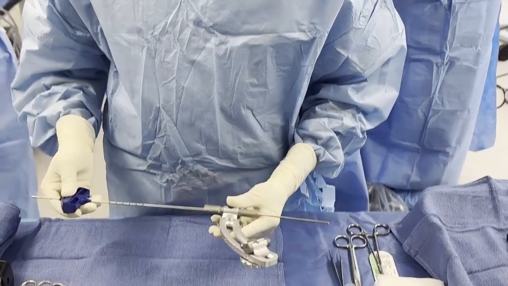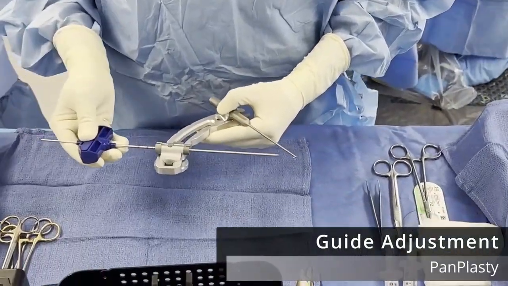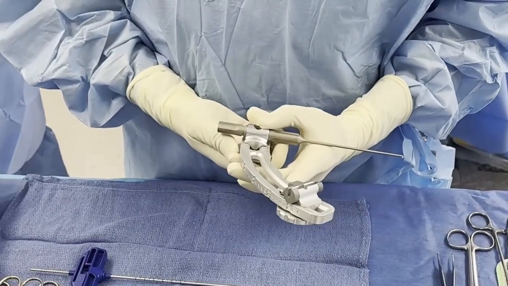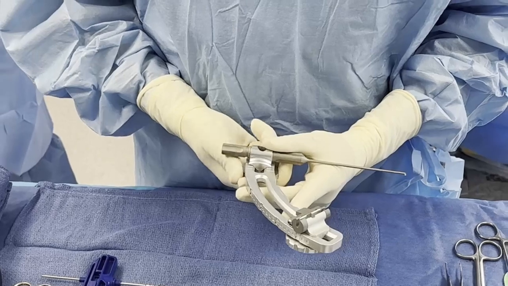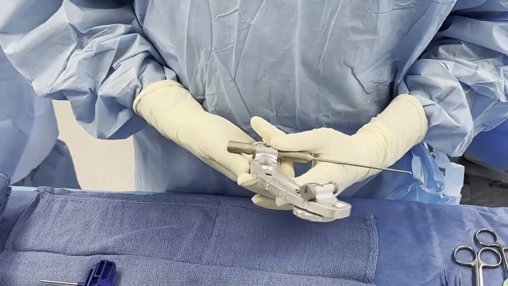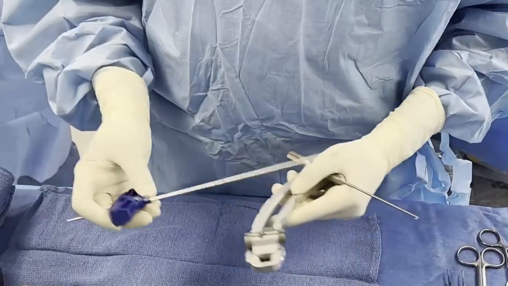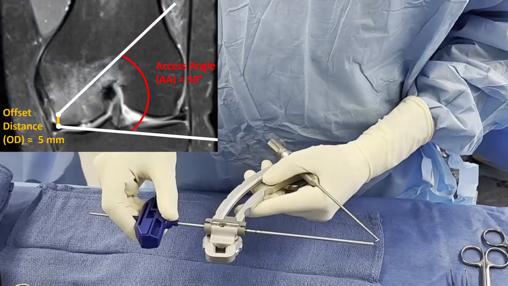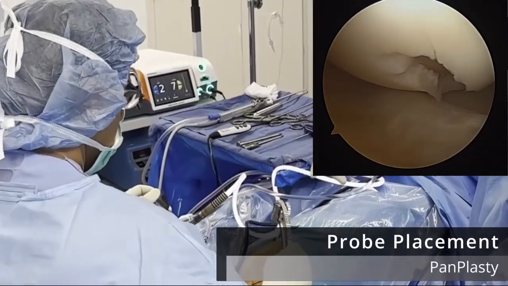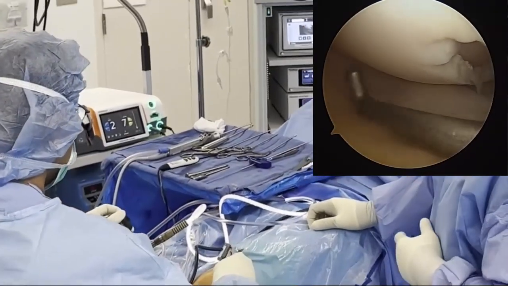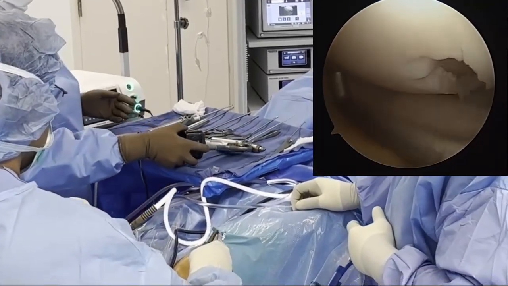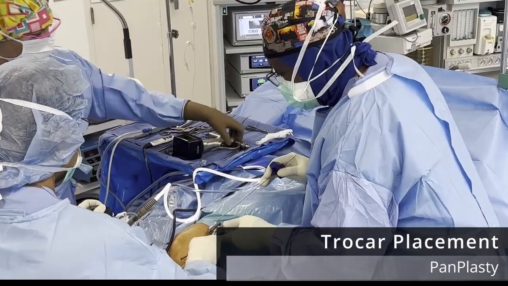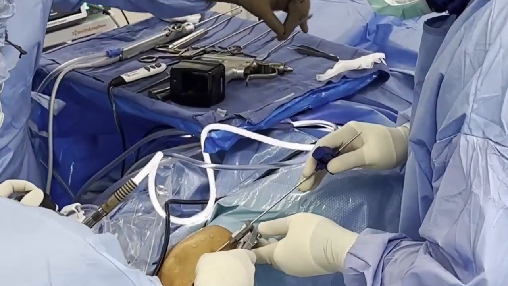The Panplasty guide is now adjusted on the back table. It consists of the frame, delivery cannula, and localizing probe, and the respective housings. The housing for the localizing probe can be translated linearly, while the one for the delivery cannula can be translated in an arcuate fashion. The offset distance and access angle are set per the preoperative template. The localizer probe attached to the preset guide is then placed on the arthroscopic reference point, generally through the contralateral portal. The delivery cannula is then passed through its housing to indent the skin at the provisional entry site.